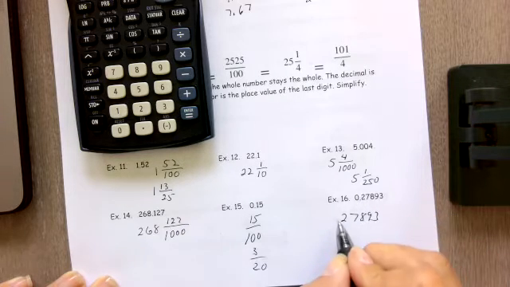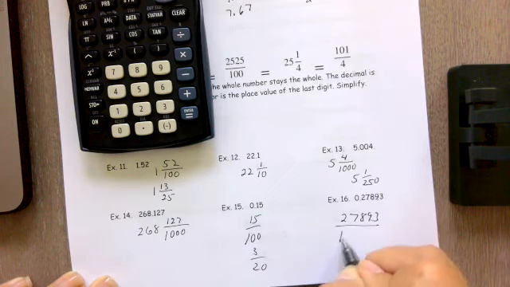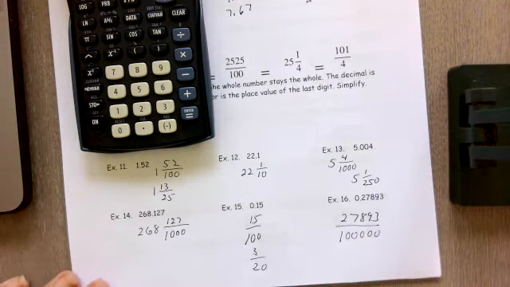So no wholes. We'll put the decimal portion over 1, 2, 3, 4, 5. I'm not going to bother simplifying.